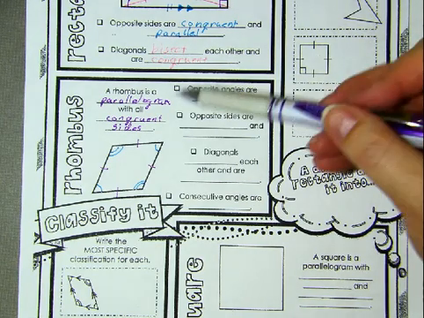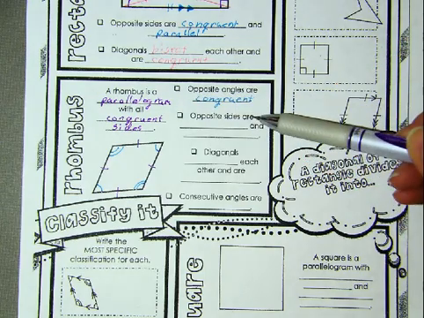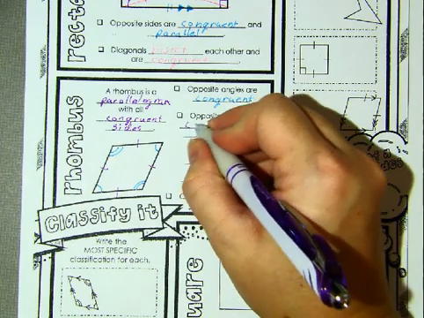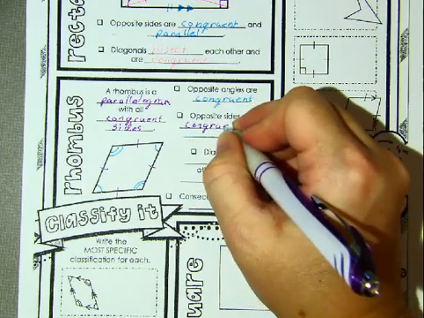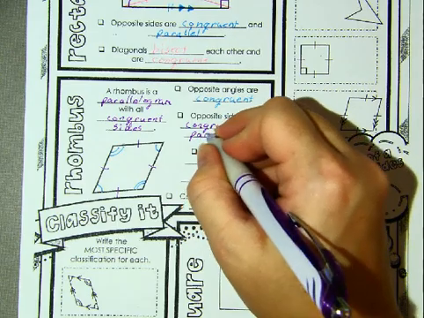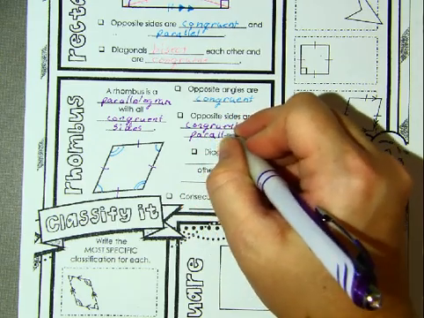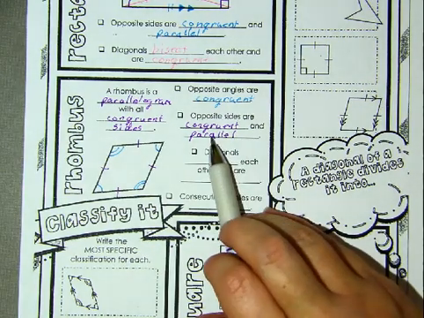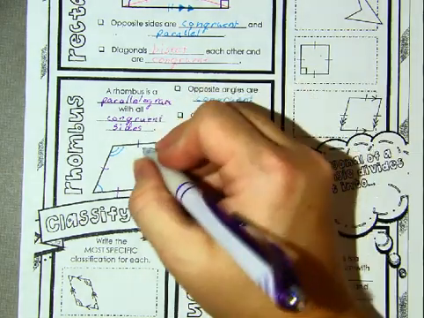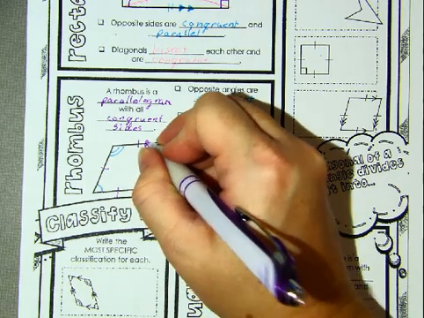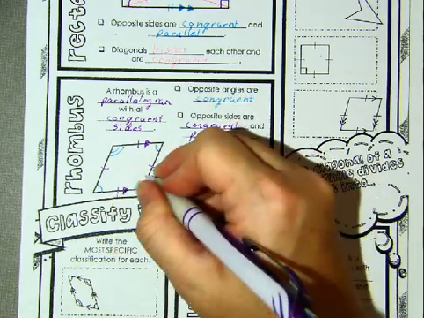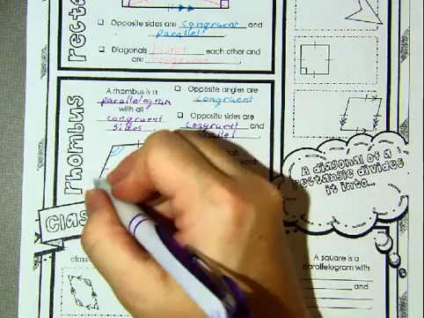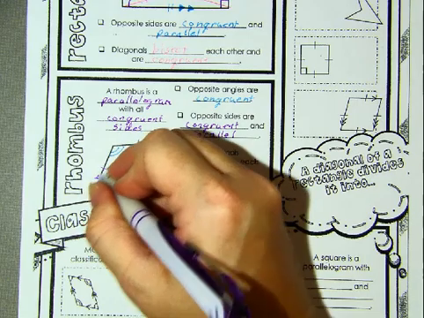Again, since this is a parallelogram, we know opposite sides are going to be congruent and parallel. Now we've already marked that all four of the sides are actually congruent, so we're just going to add the parallel piece here. Opposite sides are parallel.